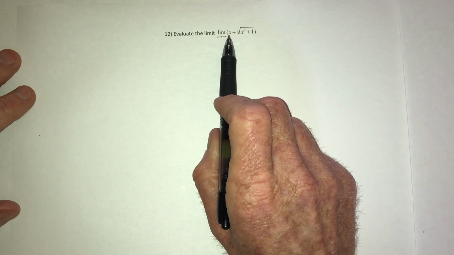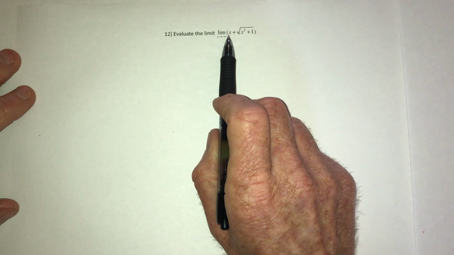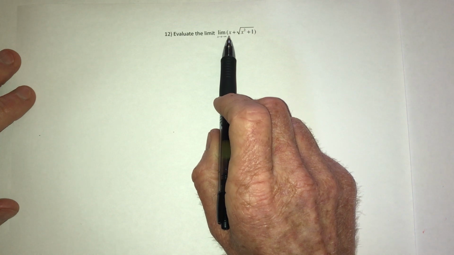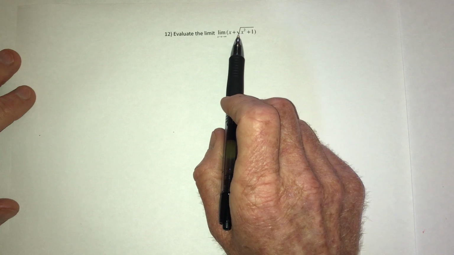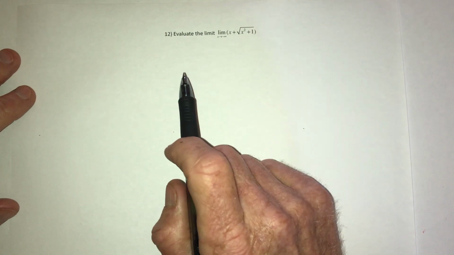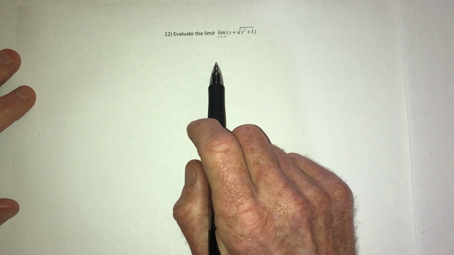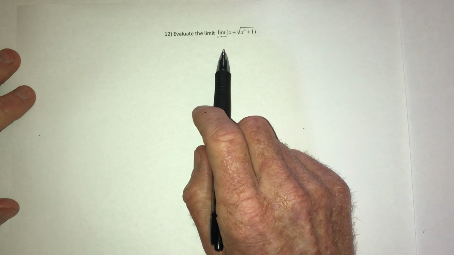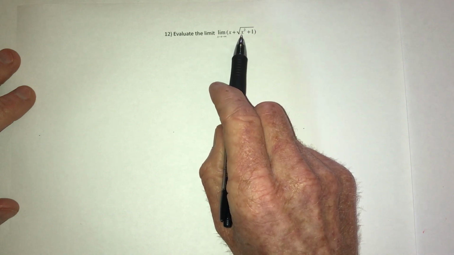And with negative infinity plus infinity, it does not always equal 0. It can equal other things. It depends on how fast this one is going to negative infinity and how fast that one's going to positive infinity. If one of them is going faster than the other, they're going to win and dominate the problem. Well, let's see. In order to simplify this, I'm going to use the conjugate, x minus this square root.